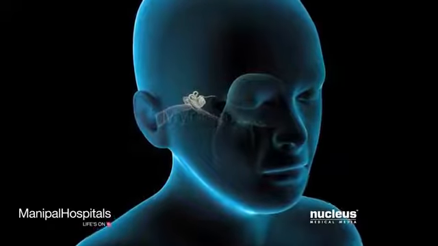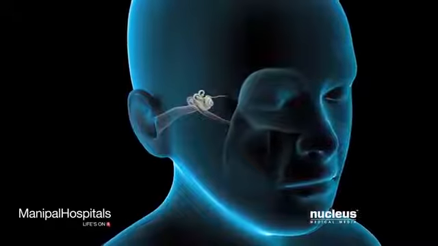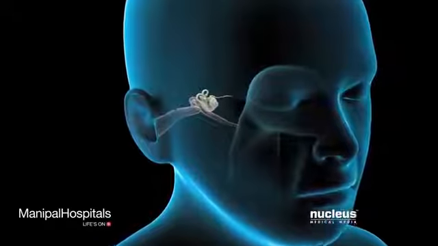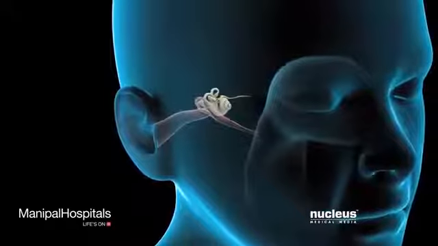A myringotomy, also known as a tympanostomy or tympanotomy, is a surgical procedure to remove fluid in the middle ear and reestablish equal air pressure on both sides of the eardrum.